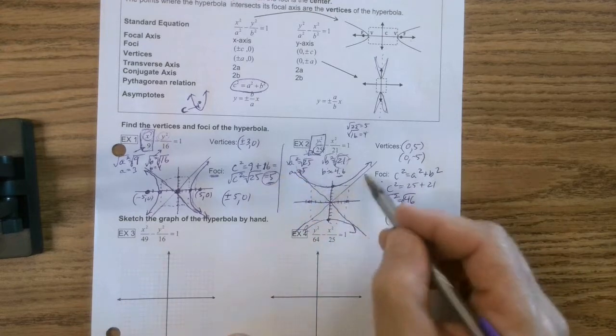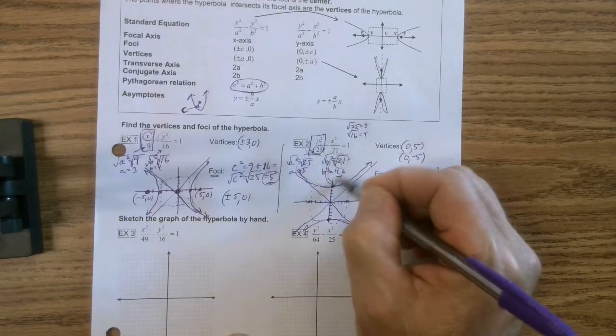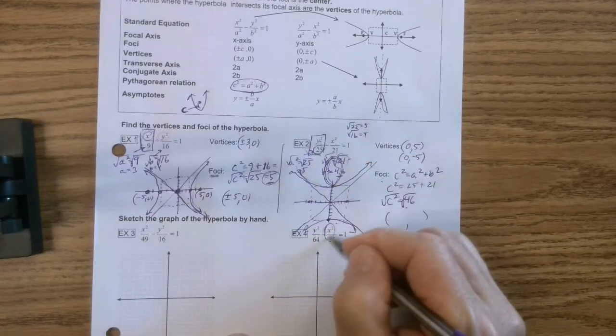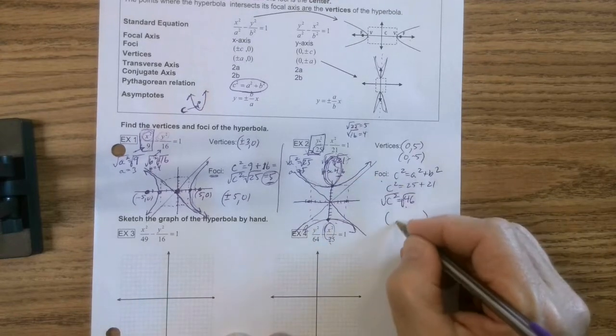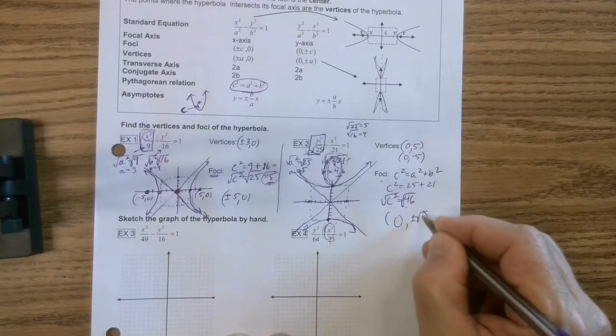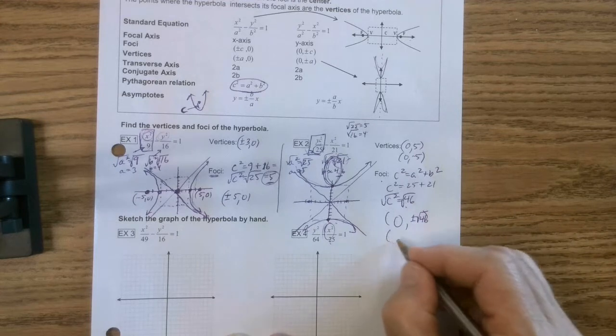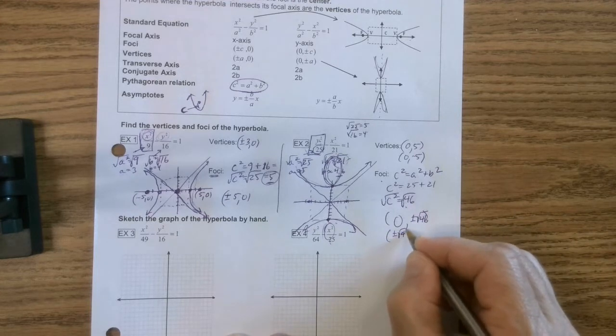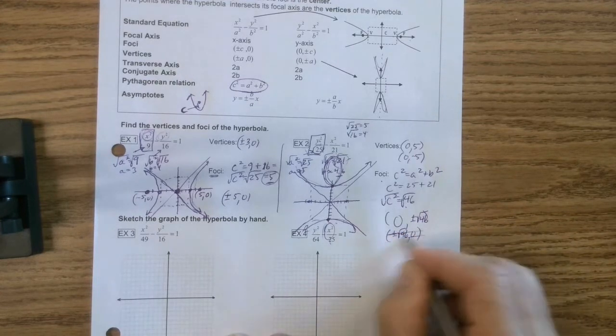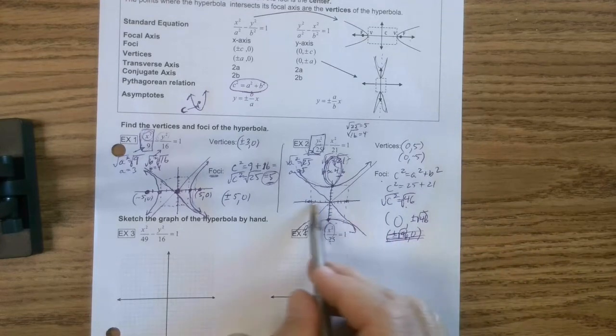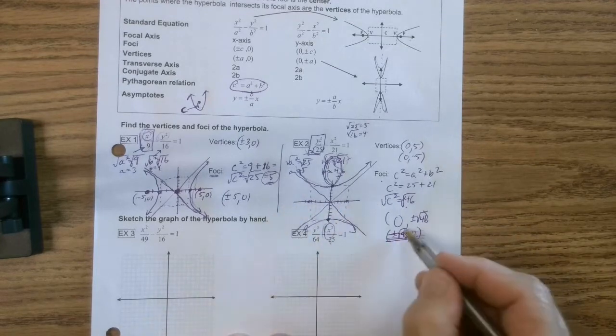Well, because the parabolas are going like this, I know it's going to be in here, and I know it's going to be in here somewhere. So that would be 0 plus or minus the square root of 46. If I wrote plus or minus the square root of 46 comma 0, that'd be wrong, because that would land me on the x-axis, and I don't want that. So there's my foci.